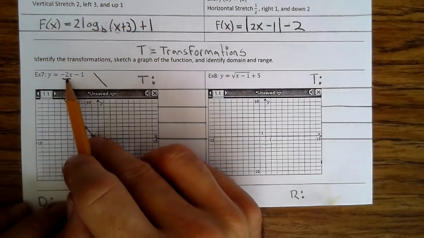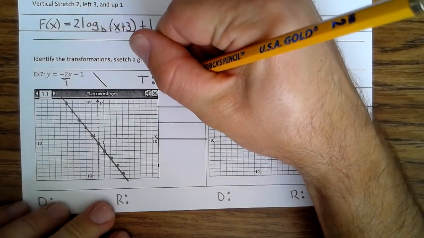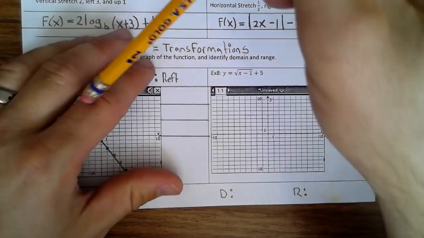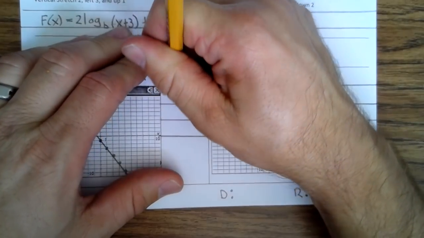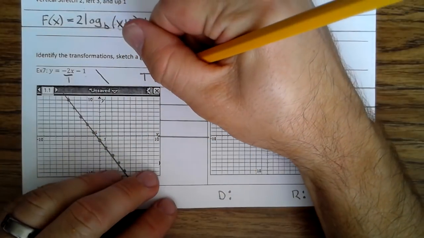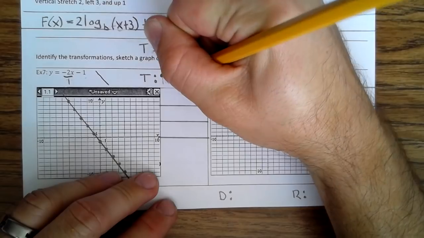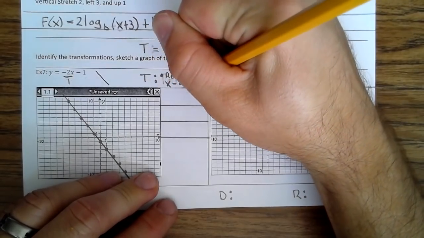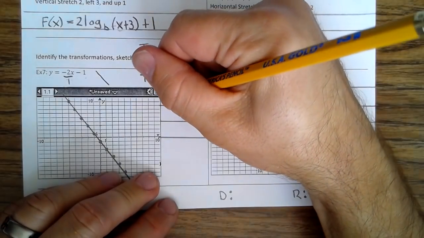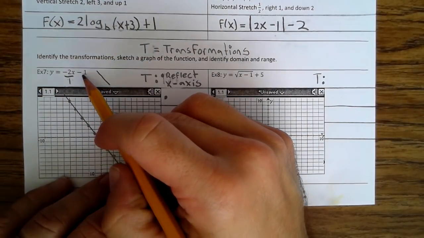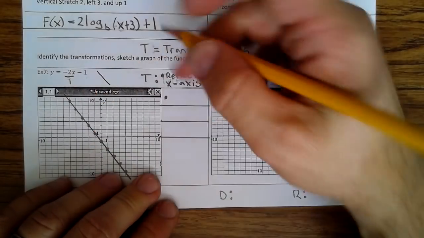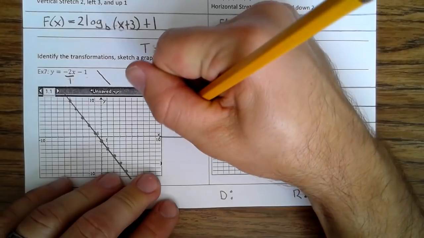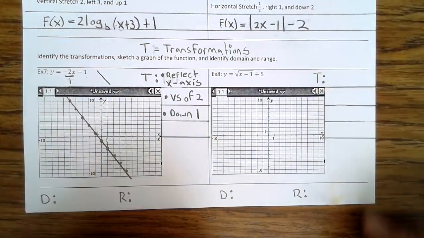Now we have the negative in front, so let's reflect over the x-axis. Let me not misspell reflect. Okay. And then the 2 is a vertical stretch of 2. And then the -1 is down 1 unit.